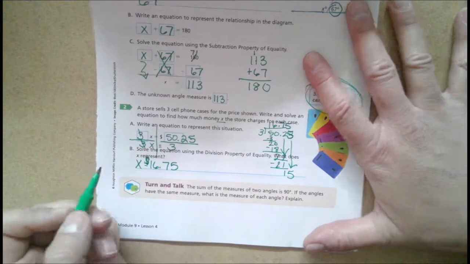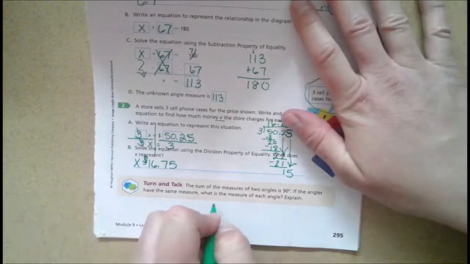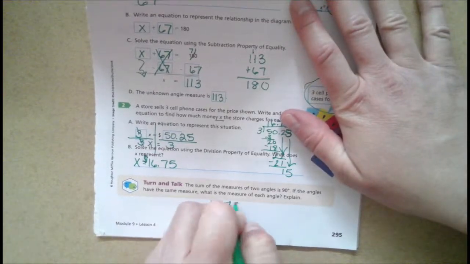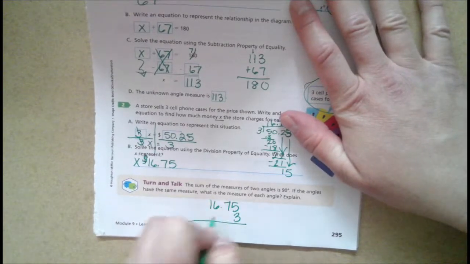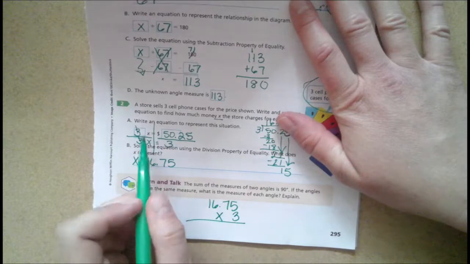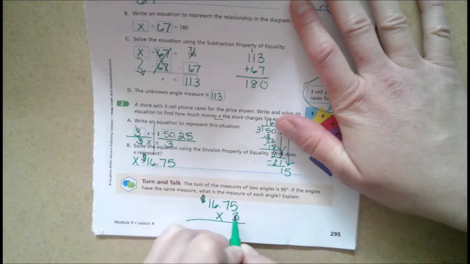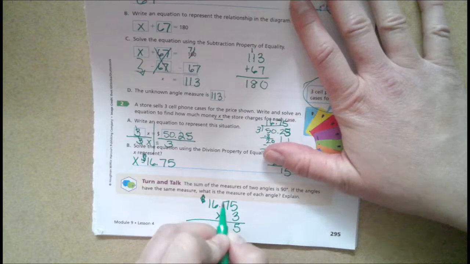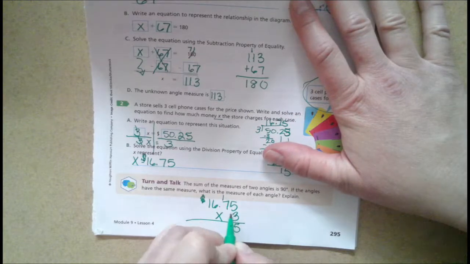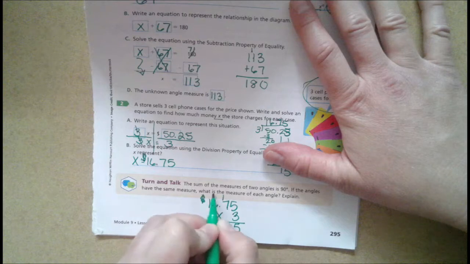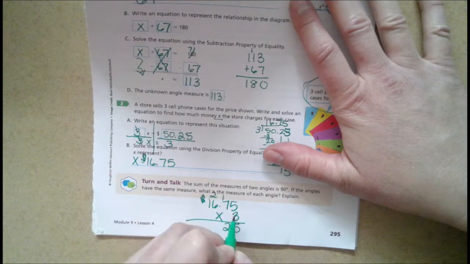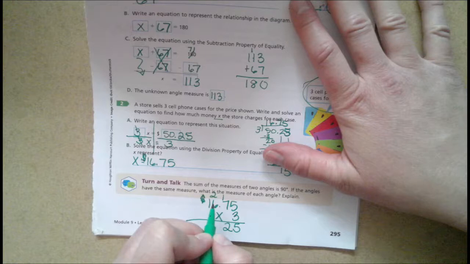Let's multiply it and check our work. So if we have $16.75 times 3, just like we would be replacing the x with $16.75, 3 times 5 is 15. Carry the 1. 3 times 7 is 21, plus 1 more gets us 22. Carry the 2. 3 times 6 is 18, plus 2 more is 20.